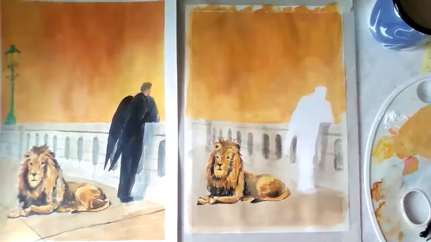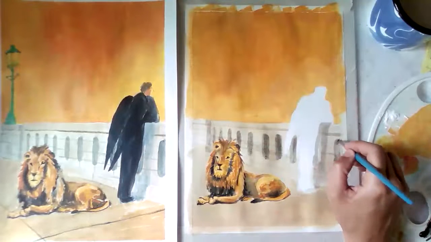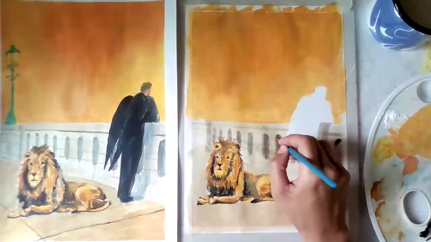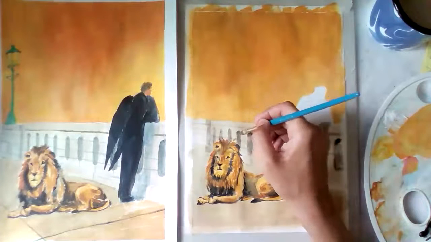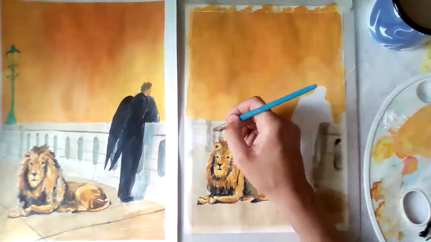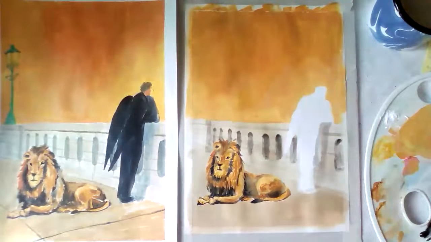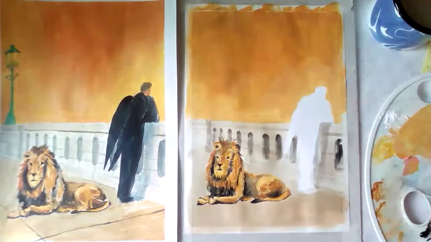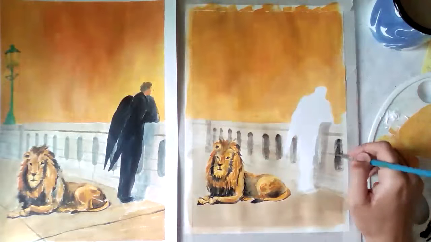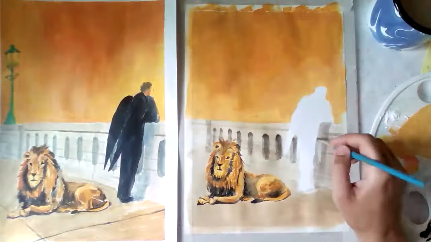Here I got a bit messed up, but okay, nothing to do. Then I can make just the upper parts of those a bit darker, because the light is from the top. Just there on top, a bit darker to give this curvy shape.